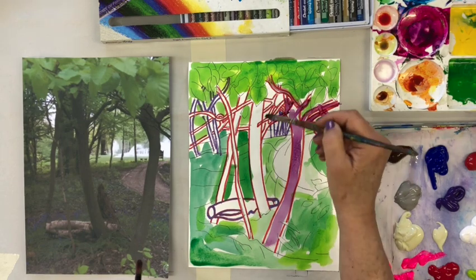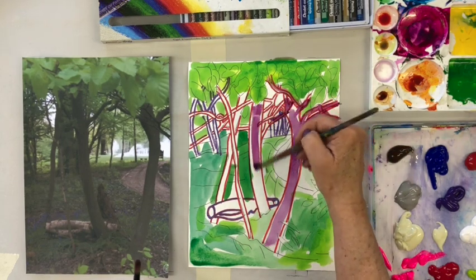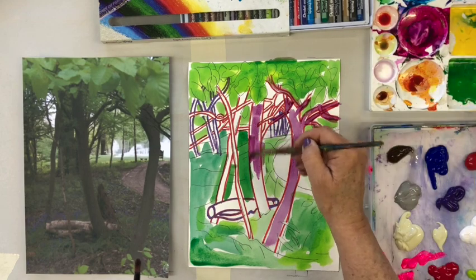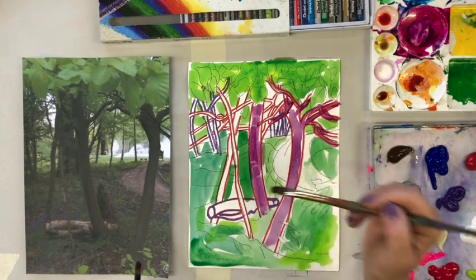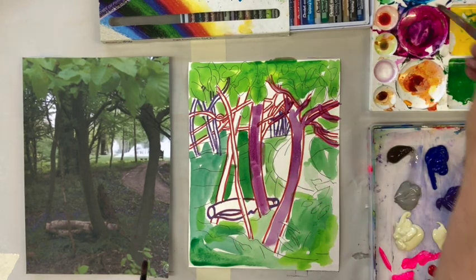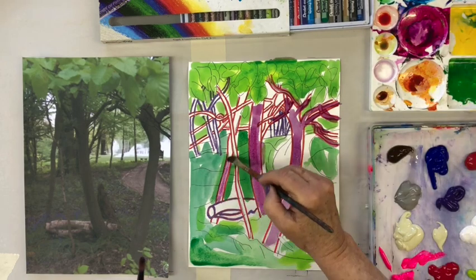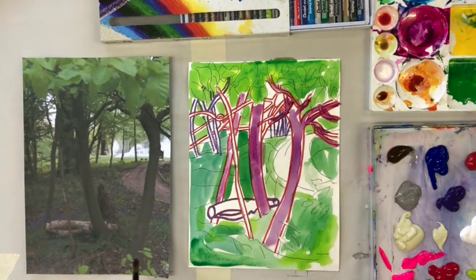So I'm going to do this one also in purple. Still thinking a little bit about space, so I'm going to do this one in purple, but I'm going to do this front one a little in a different colour. I'm going to choose a more mauvey colour. Choose another brush.